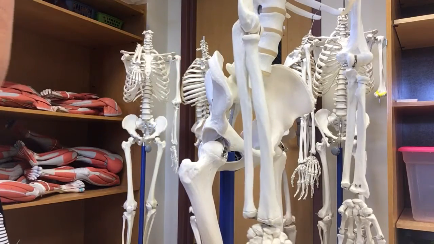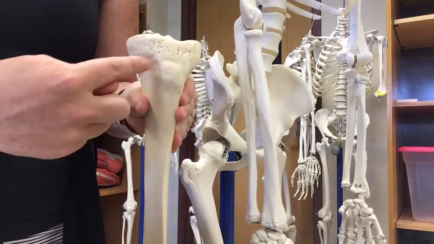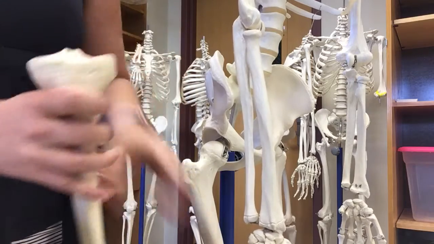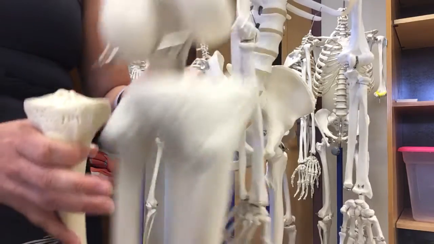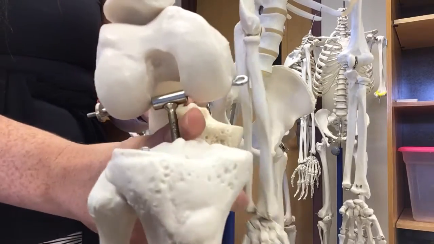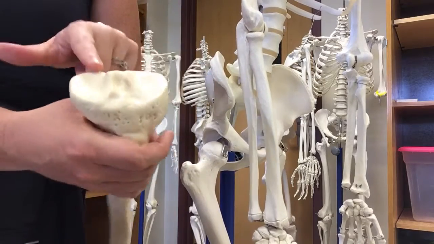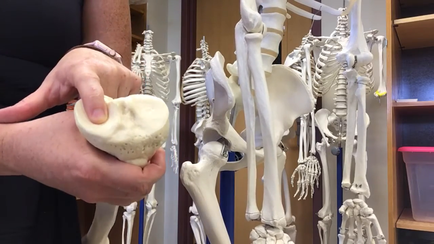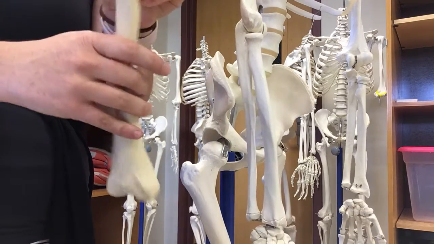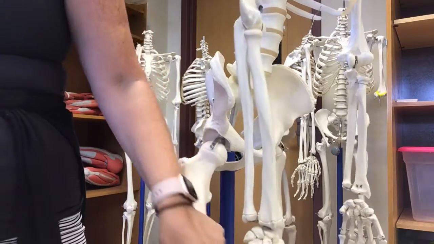I always know the tibia because I think the tibia looks like the letter T. See how it comes out at the top? I think it looks like the letter T. And so you can see it articulates with the femur with these condyles here, right? So that makes sense that the tibia then has condyles. So it has medial and lateral condyles. And then as we come downwards, you'll see a little pointy part.